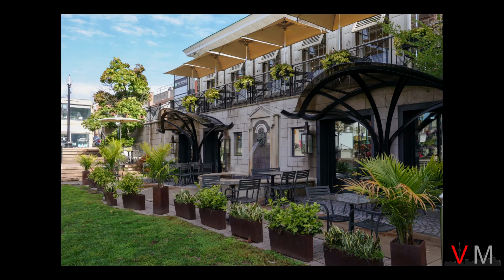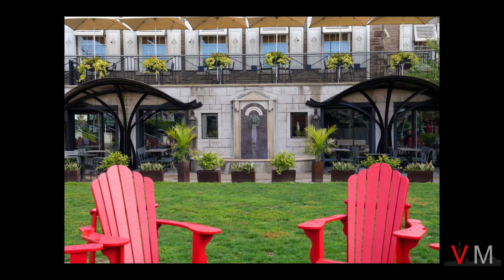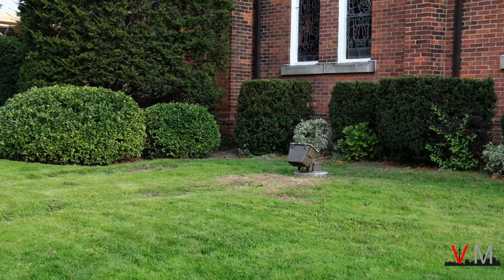I really like this photo because of the symmetry of the water feature in the middle, with 2 metal awnings on both sides of the fountain, and then 2 bright red Muskoka chairs located side by side. And no, I did not place the chairs; they were already there.